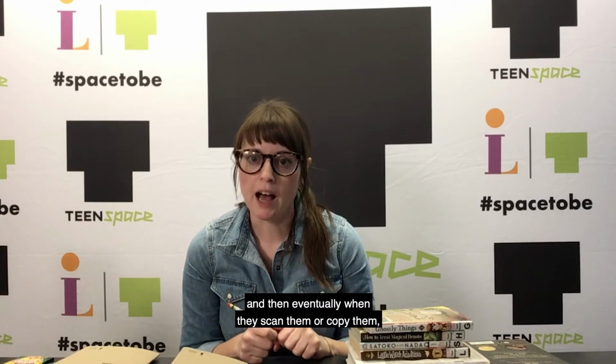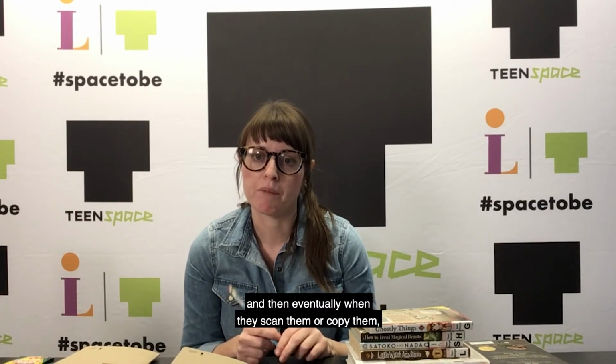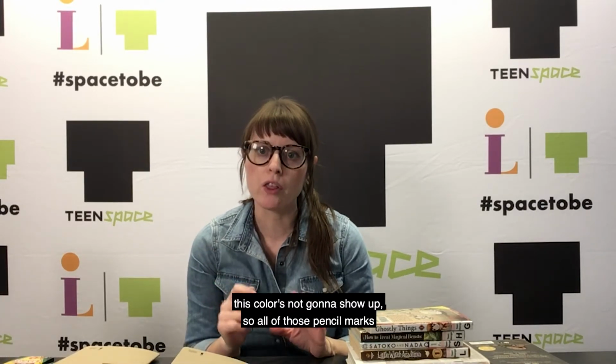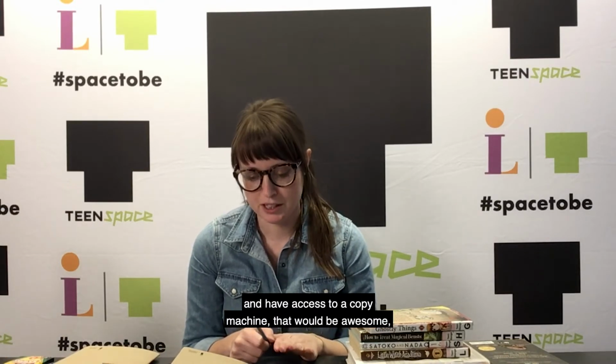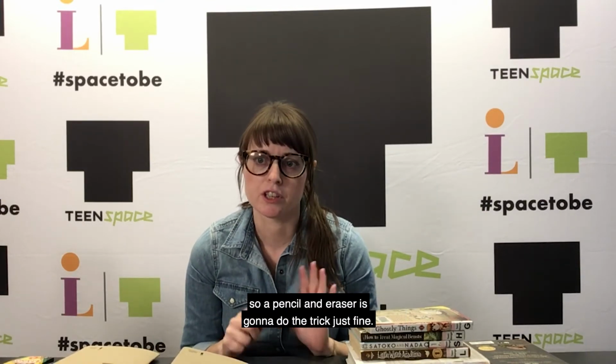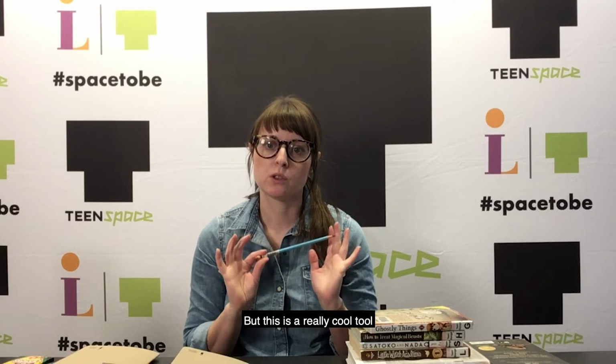So as you'll see in the video, the artist creates their sketch with this pencil. They go over them in ink, and then eventually when they scan them or copy them, this color is not going to show up, so all those pencil marks aren't going to be seen any longer, and you won't have to do any erasing. So if you're able to get one of these pencils and had access to a copy machine, that would be awesome, but really most of us don't have access to those things right now, so pencil and eraser is going to do the trick just fine. But this is a really cool tool, and I'll be excited to show you how this works because it's kind of like magic.